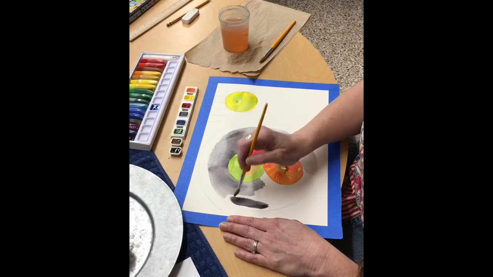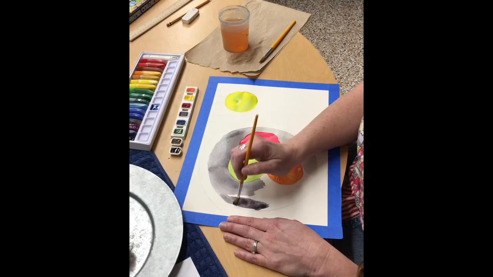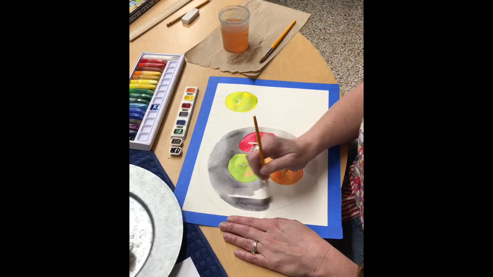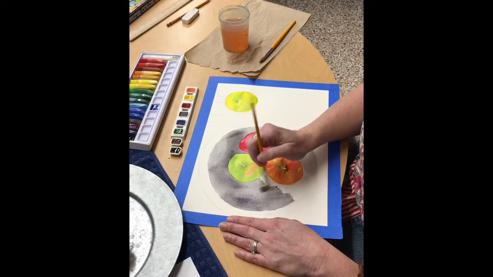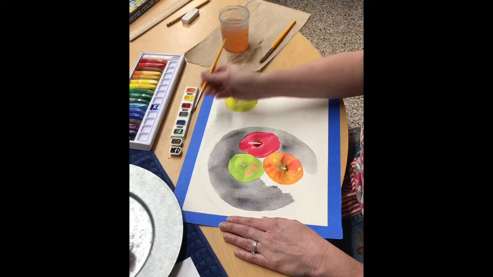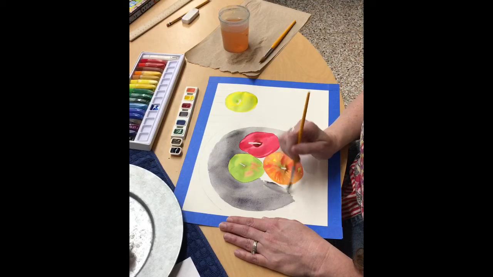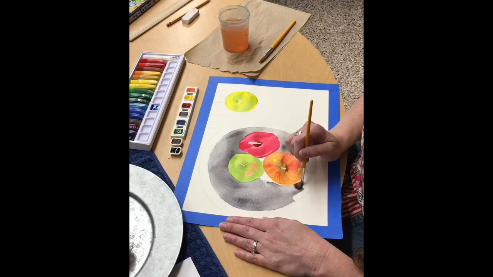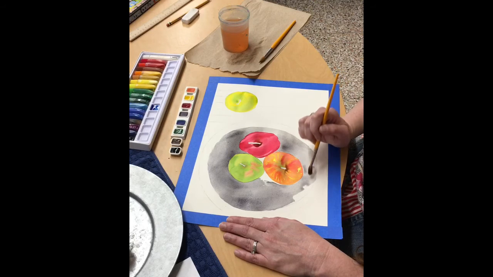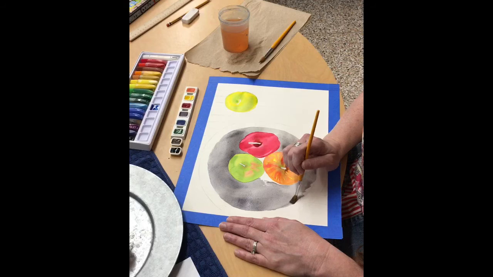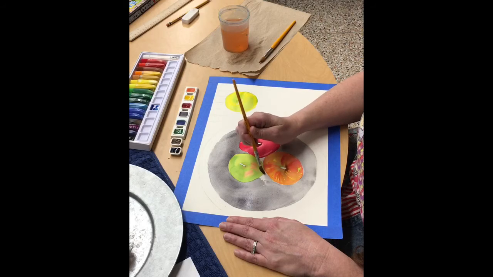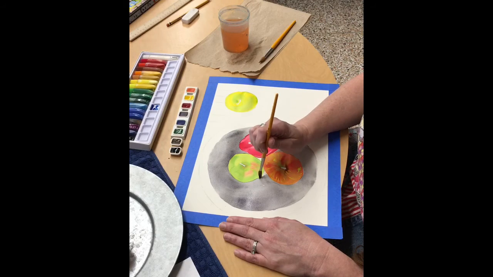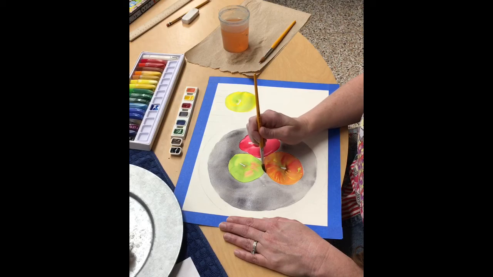Every time I dip in my black, I'm dipping in my water first. That's how I'm diluting that dark, concentrated color. And if I want just a little bit of black and I'm wanting it more of a very light kind of dove gray like I started with here, then my brush is very wet and I just barely touched my black pigment.